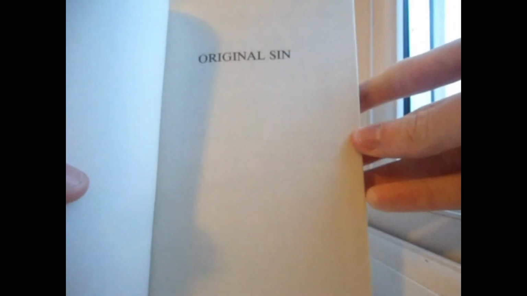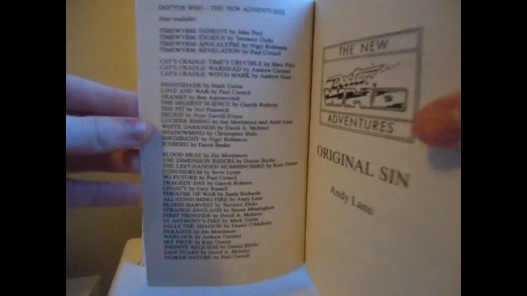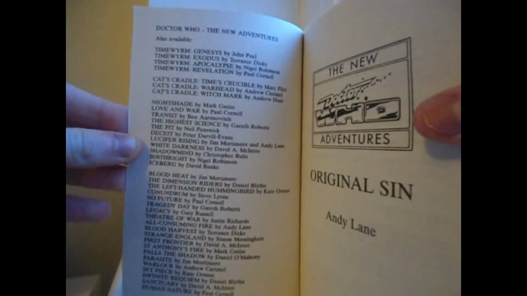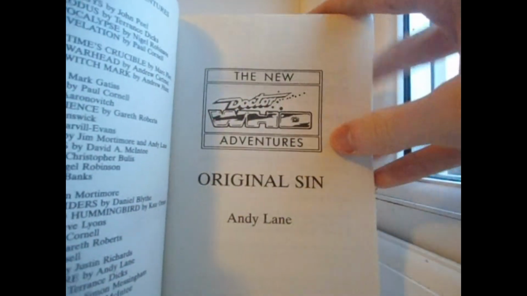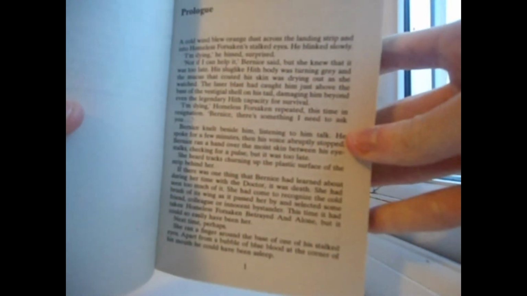The first page is just a blank page with Original Sin written up there. And here you've got an advertisement for other Virgin New Adventure novels, all the previous instalments in the Virgin New Adventure series. And here you've got the New Doctor Who Adventures Original Sin, Andy Lane. Then you've got various copyright thingamajigs, who this book is dedicated to, some acknowledgements, and then the start of the actual novel itself, which runs for 320 pages.